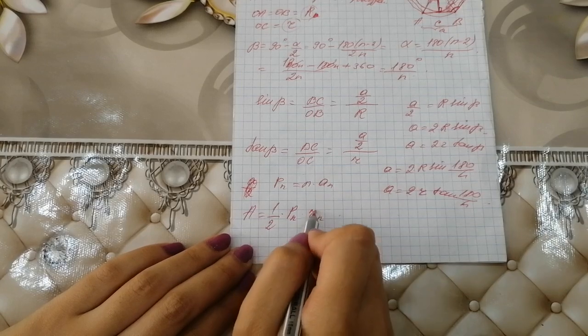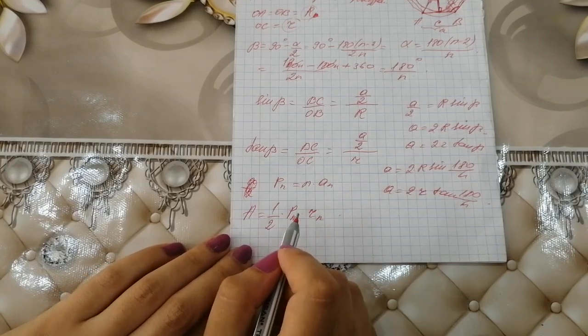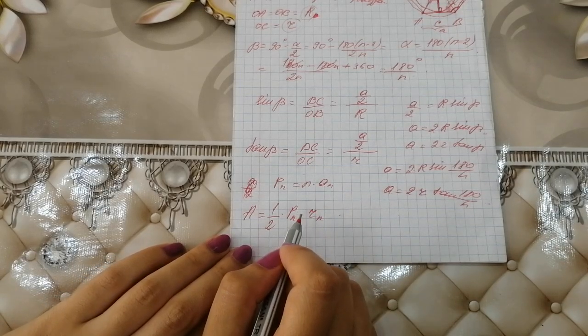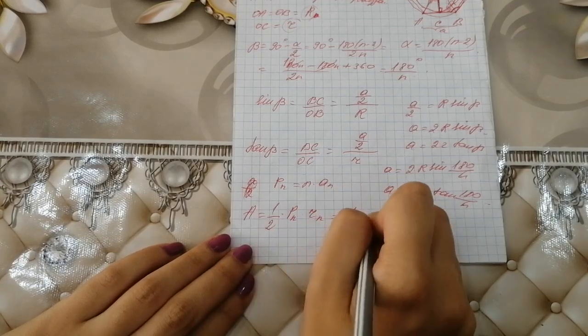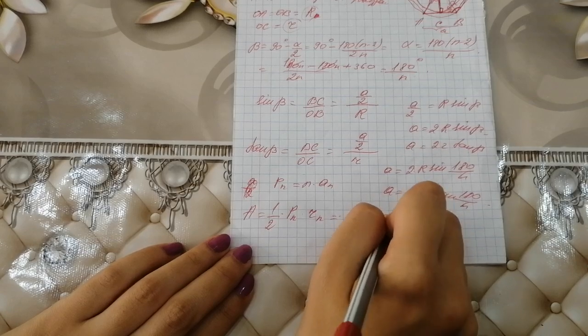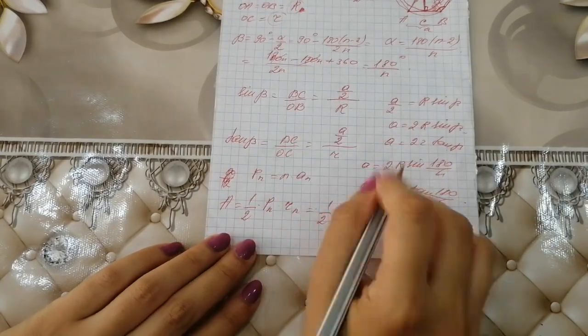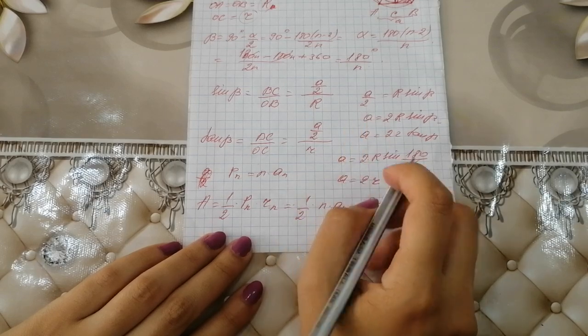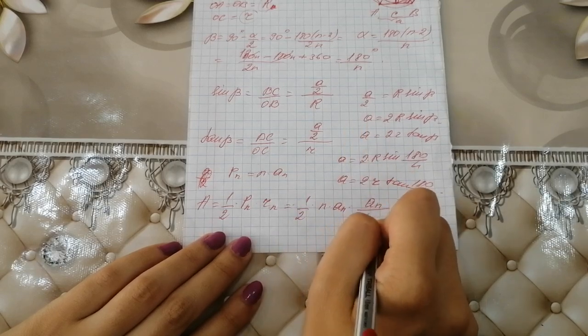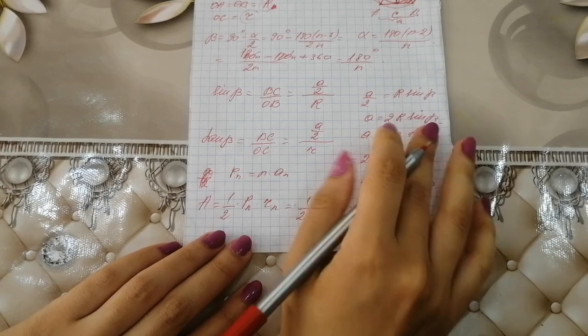Here rn is the radius of the circle drawn inside the regular polygon. It is equal to 1/2 times n times An, where An is the side of the regular polygon, over 2 tangent 180 over n.